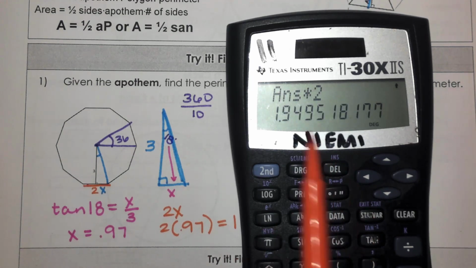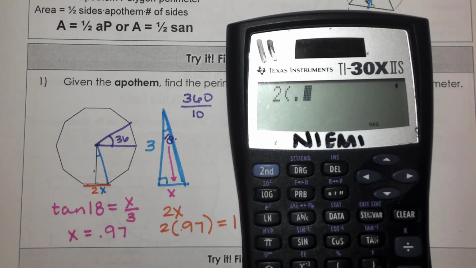Because that gives me 1.949, which rounds to 1.95. If you didn't, and you used the rounded version from earlier, you don't see that next decimal that you're supposed to round up. So always just use the last decimal that you got in your calculator. Don't round it and then use a rounded number.